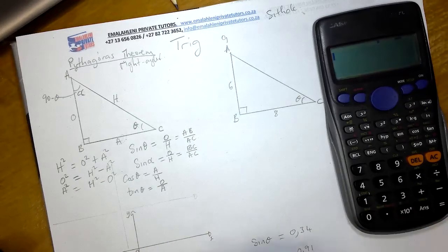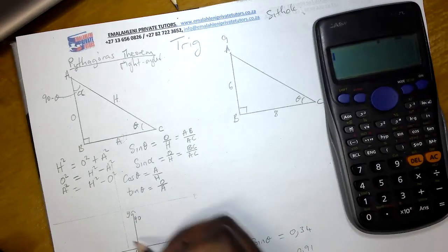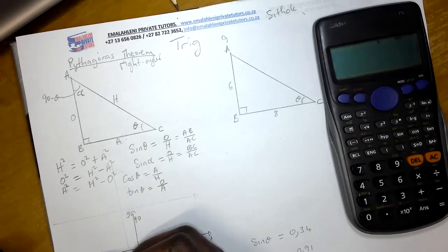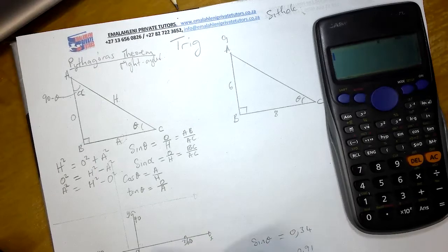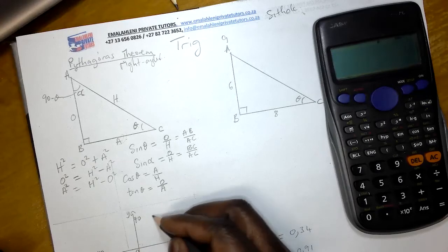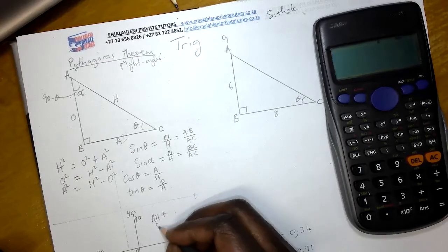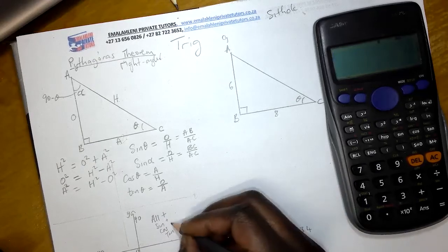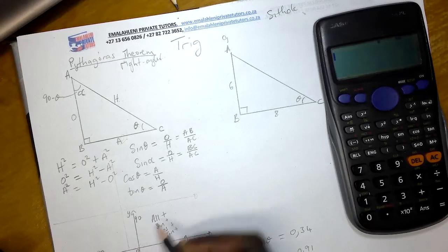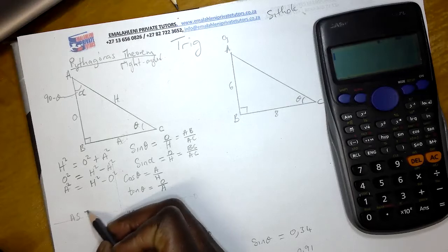The angles we deal with: this is 0, then 90, the right angle, then a straight line is 180, this one is 270, and this one is 360, the full rotation. In the first quadrant, all of them are positive: sine is positive, cos is positive, tan is positive. We say: all students take coffee.